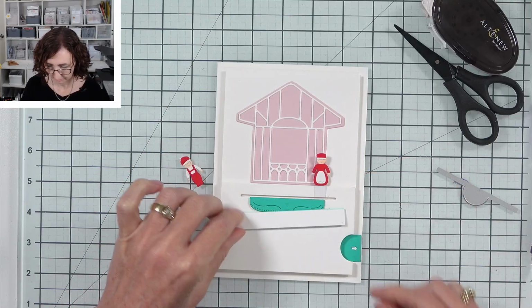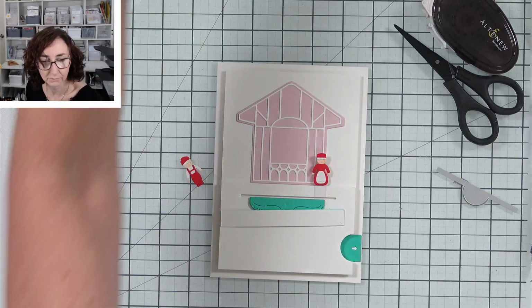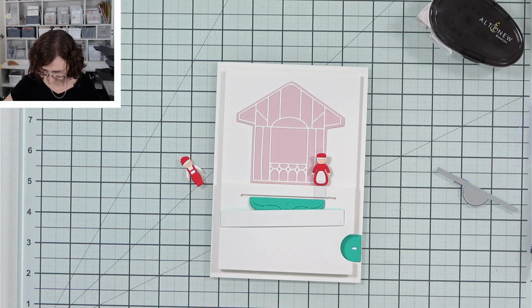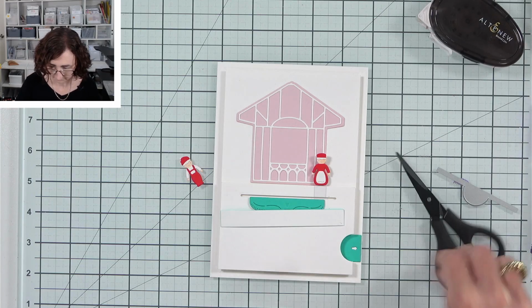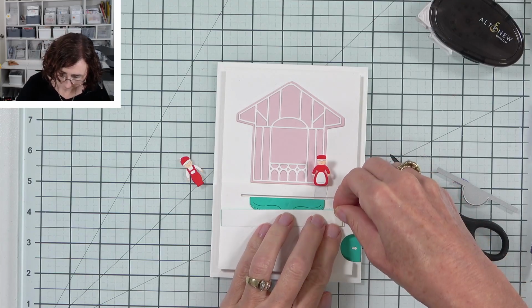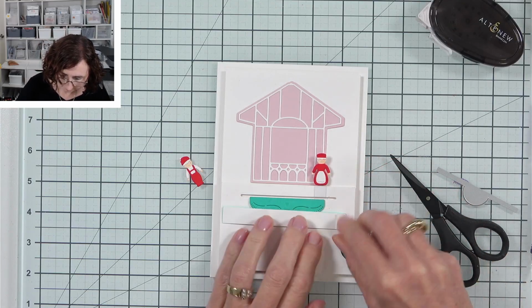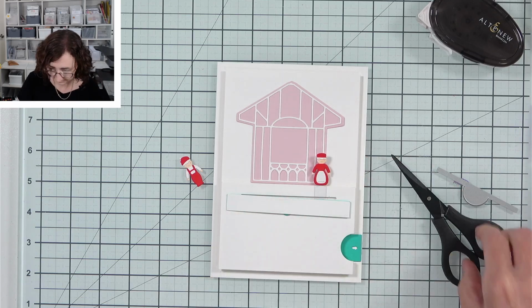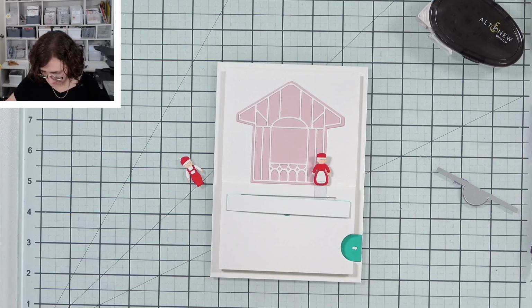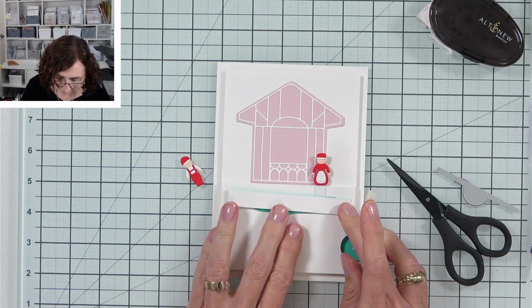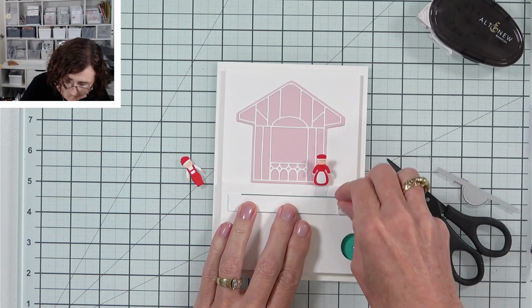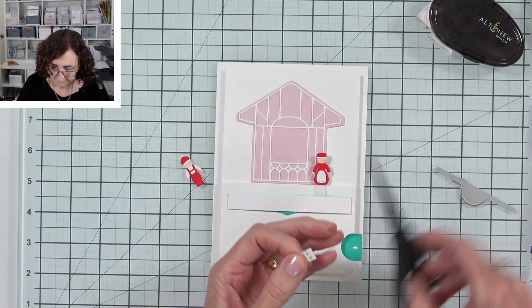Regular foam on that one, because I can. Up as much real estate as I can. Perfect.